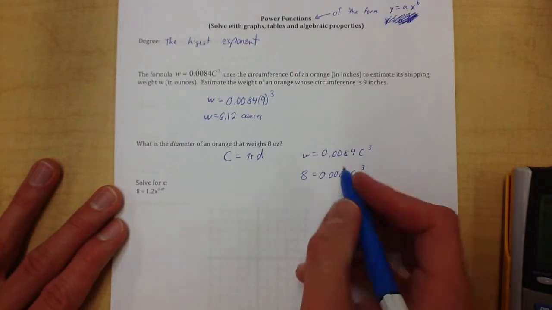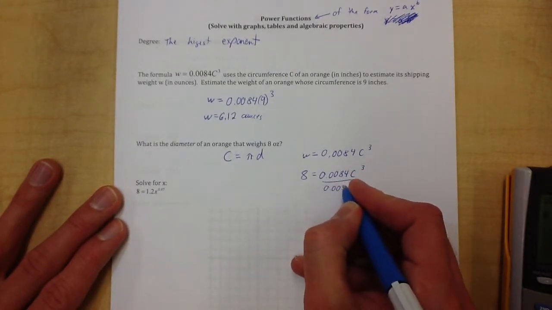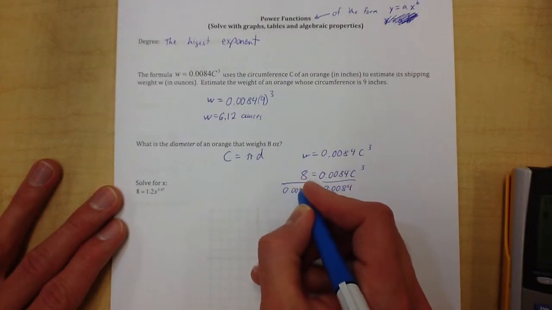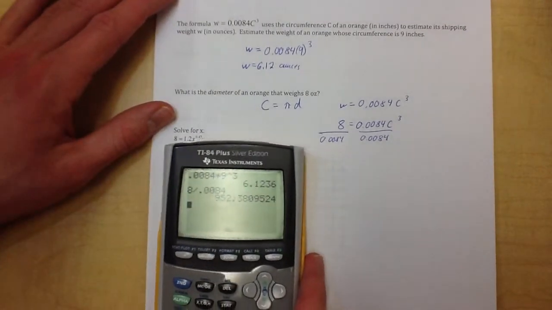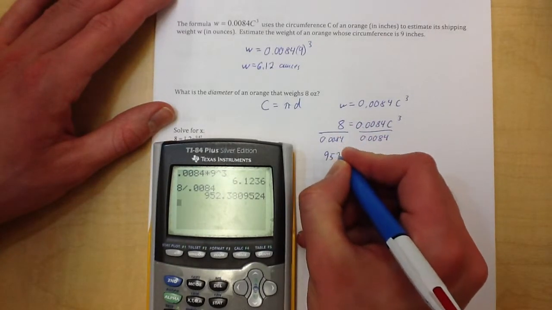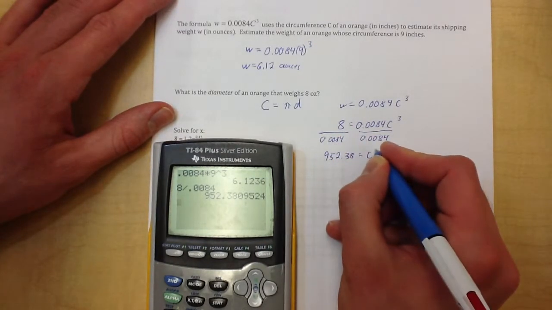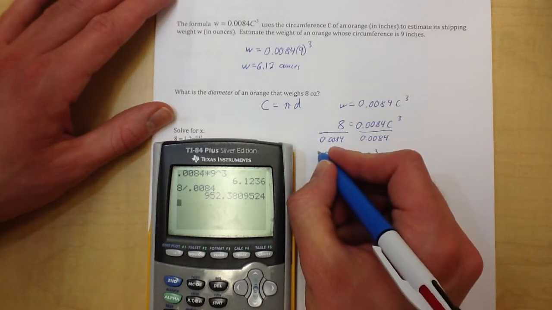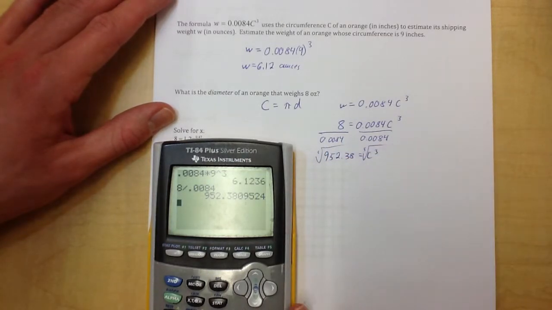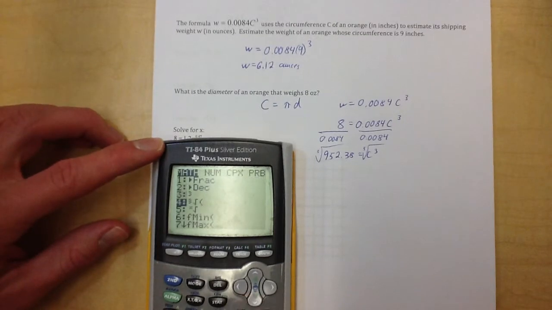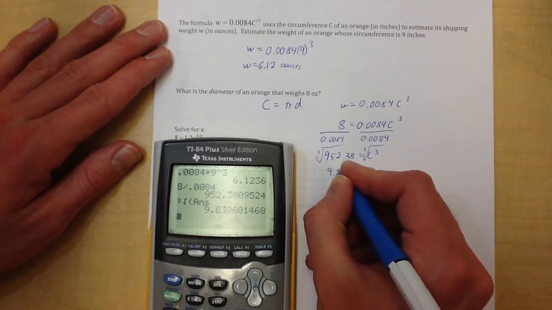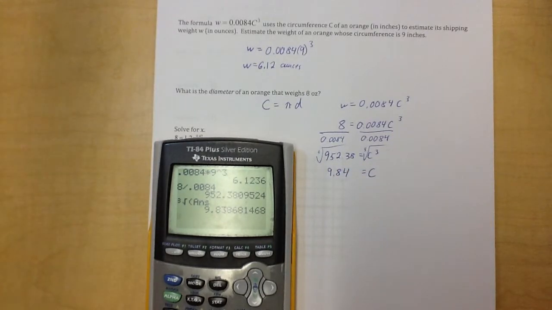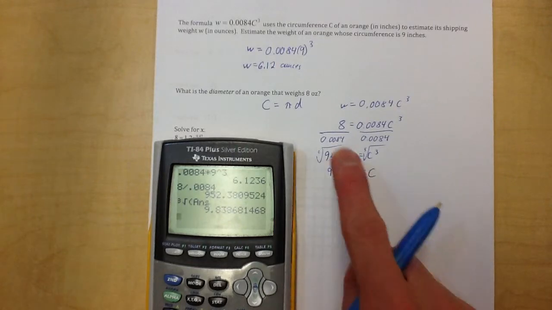Let's solve for c. In order to do that, we will divide. 8 divided by 0.0084 is that crazy number right there. 952.38 equals c to the third. And we are going to take the cube root of both sides. Cube root is under the math menu, so math. Cube root of our last answer, and the circumference is 9.84. There we go. Are we done? No. We found the circumference, not the diameter.